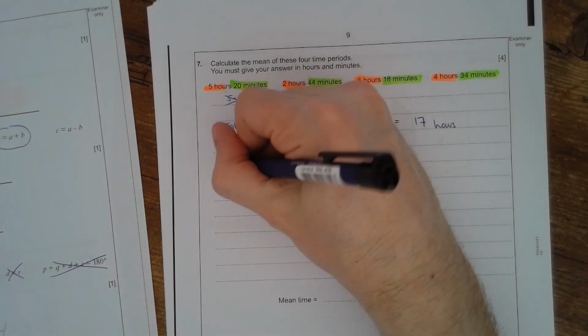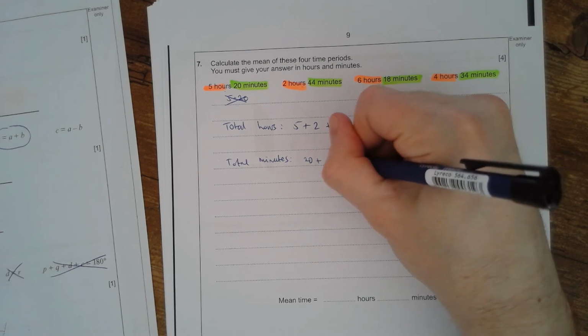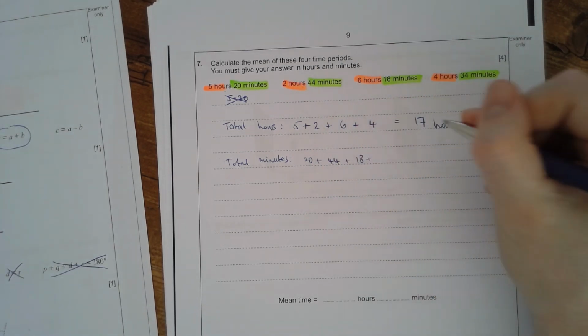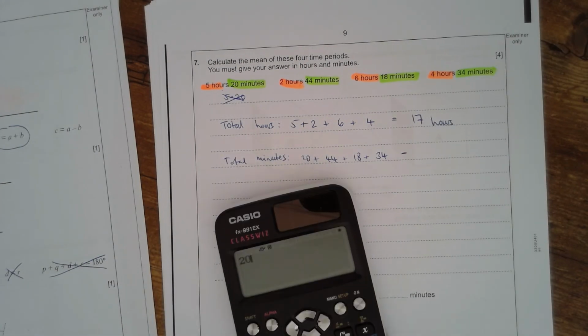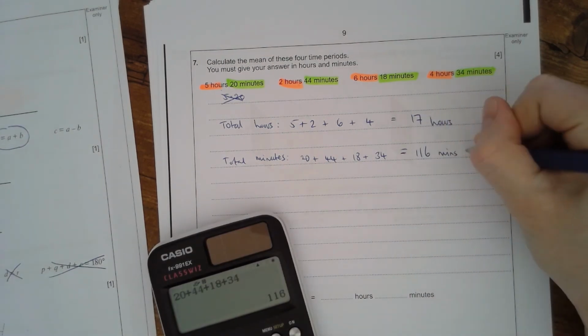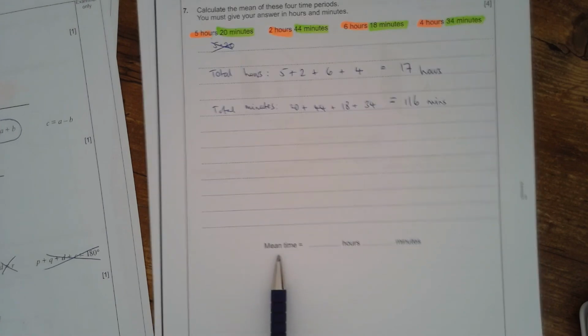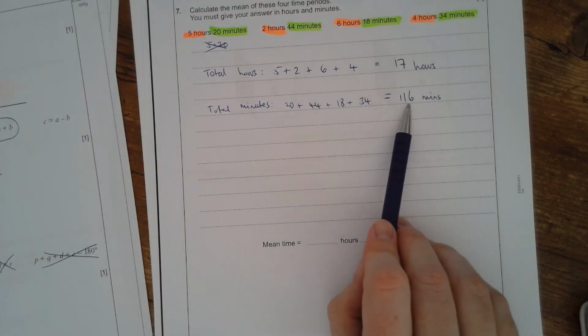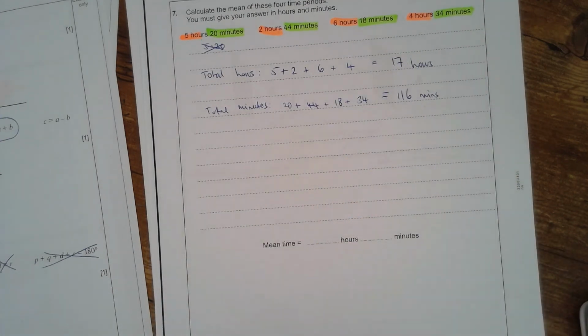So the total minutes, 20 plus 44 plus 18 plus 34. That's definitely going with the calculator, so I can't do that in my head. Comes to 116 minutes. Okay. Now, if I want to work out the mean time, I could either work out how many hours that is and add it onto there. But what I think I'm going to do is work out the mean of the hours, the mean of the minutes, and then put those together.